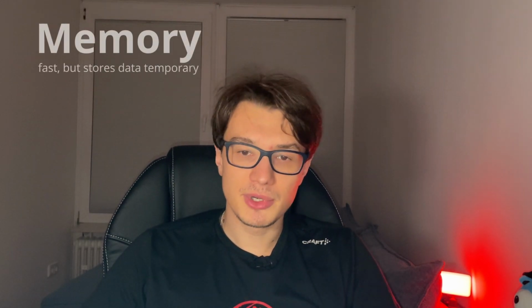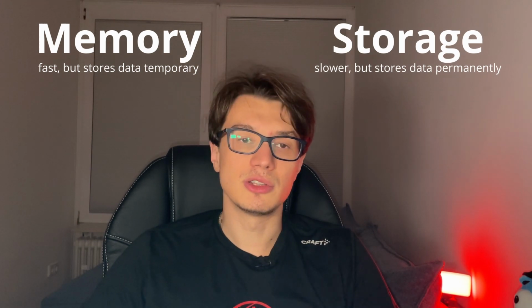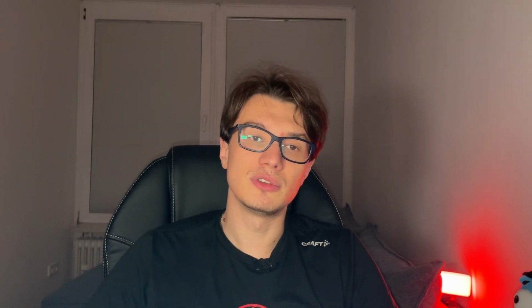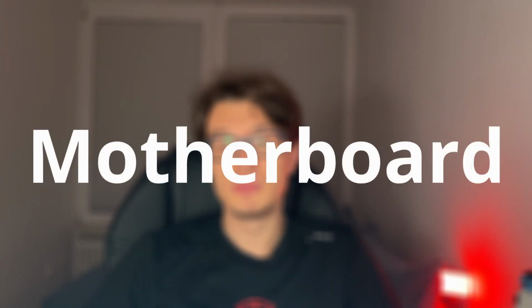Understanding RAM and storage is crucial. RAM is fast but temporary. Storage holds data permanently, but it is slower because you need to access the drive. Even if it's a solid-state drive, you still need to access it, and it's slower than operating with random access memory. An important part of every computer is the motherboard.